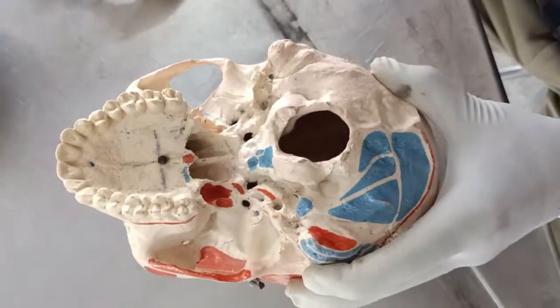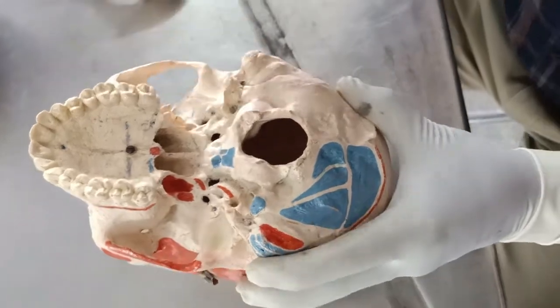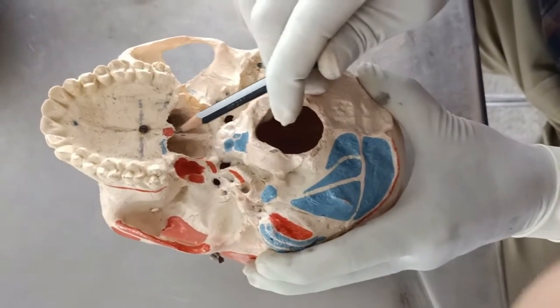Lateral to that is the horseshoe-shaped alveolar process, which gives articulation to the teeth. Then at the posterior-most part of the hard palate, here one bony projection is there.